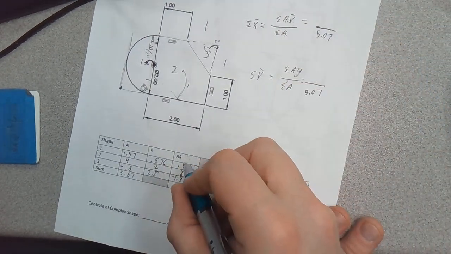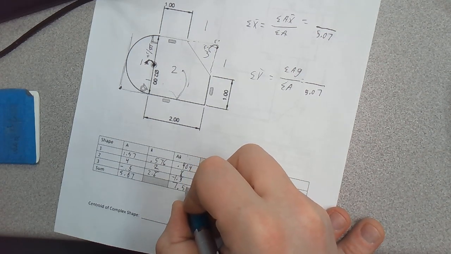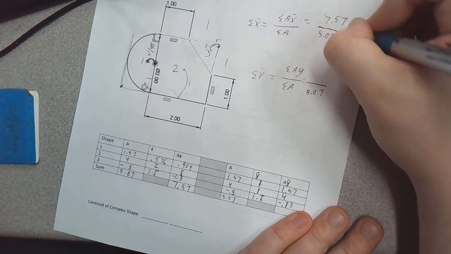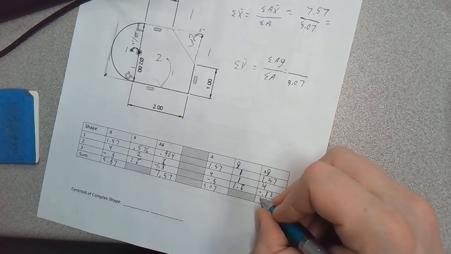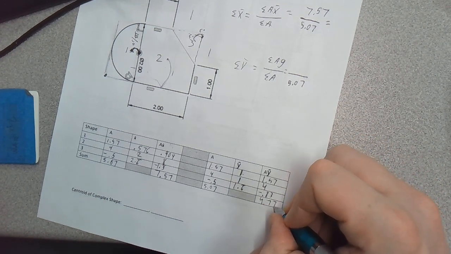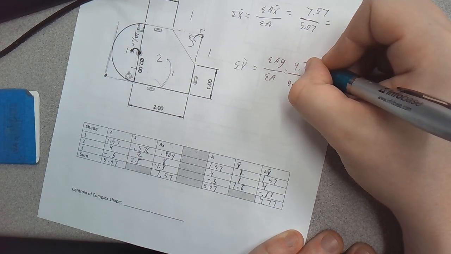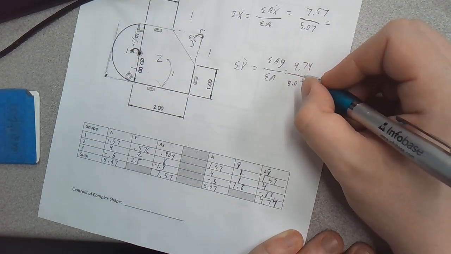The sum of the AX bar column is 7.57. And then the sum of this column is 4.74. Oops, I wrote it wrong down here, I meant to say 4.74.